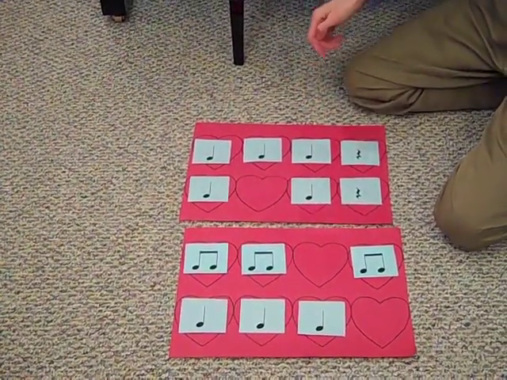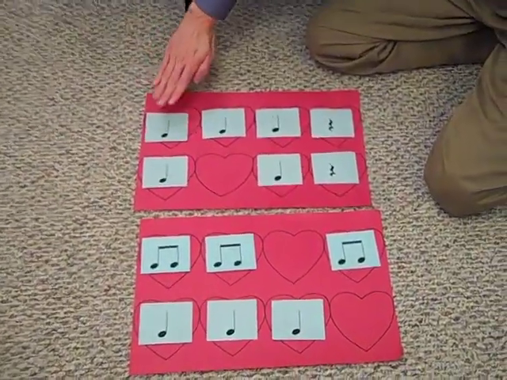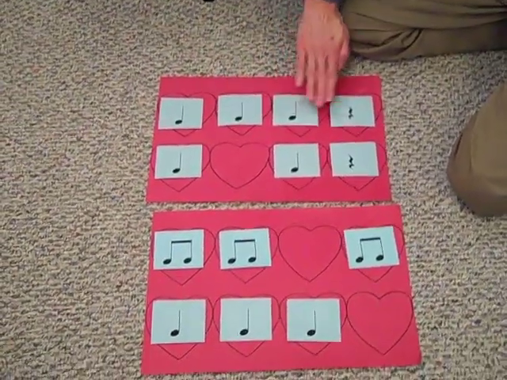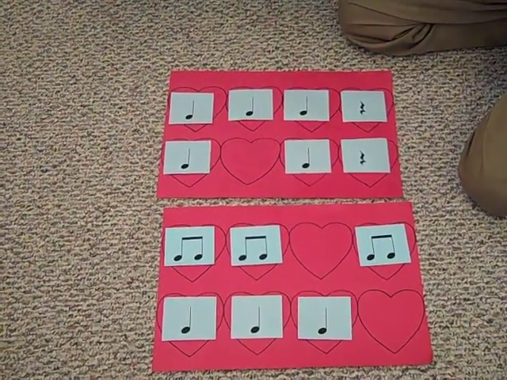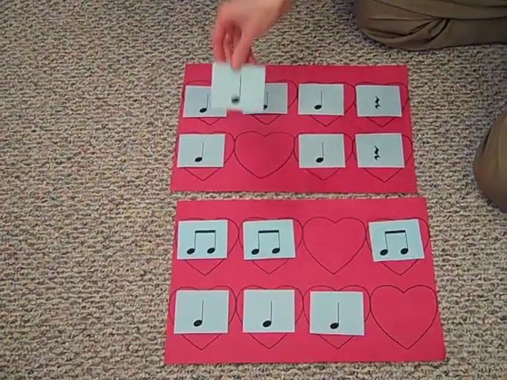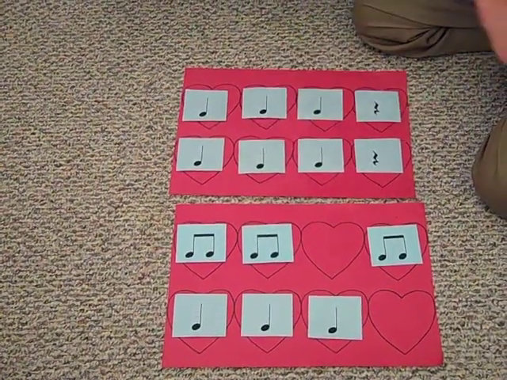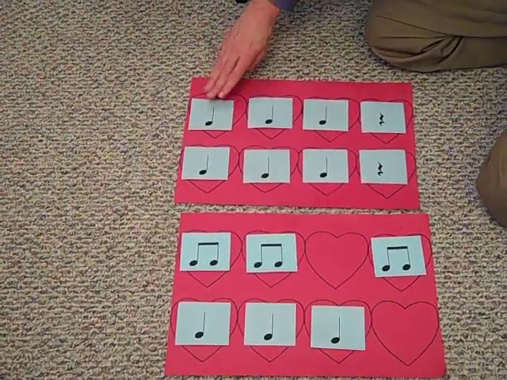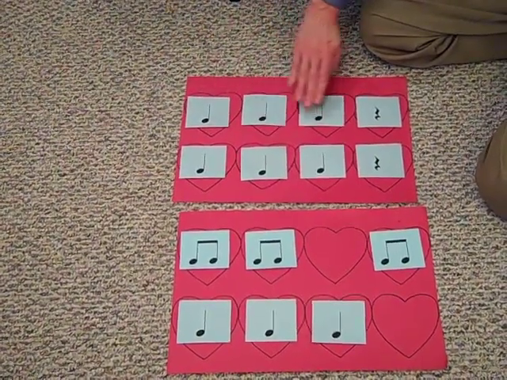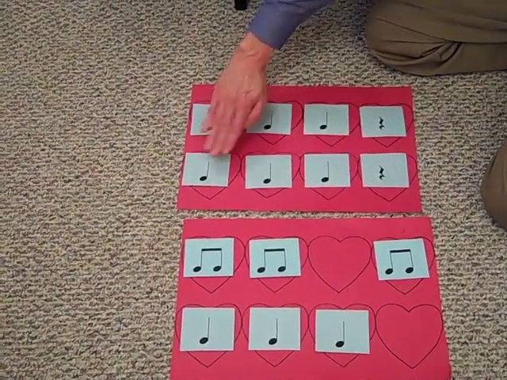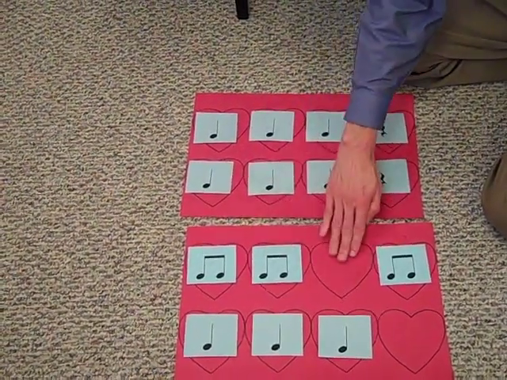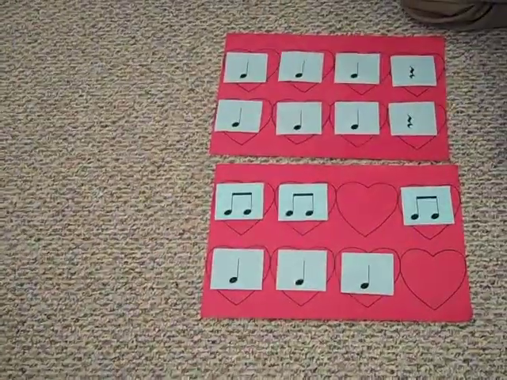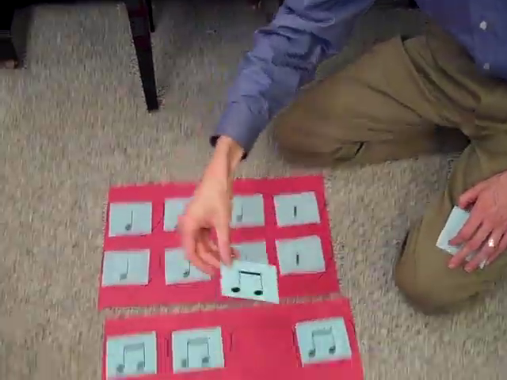Now let's try our song again and look for the missing heartbeats. Hot cross buns. Hot cross. Uh-oh, what goes here? If you said a quarter note, you're correct. Now let's try one more time. Hot cross buns. Hot cross buns. 1 a penny, 2 a... Uh-oh, another missing heartbeat. What goes there? If you said 2 eighth notes, you're correct.